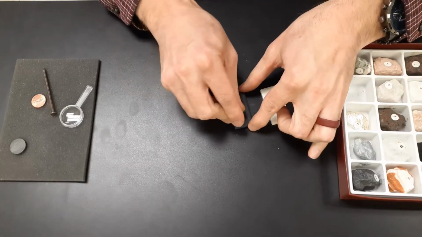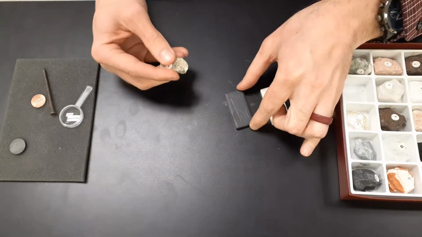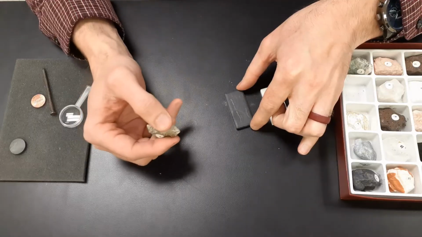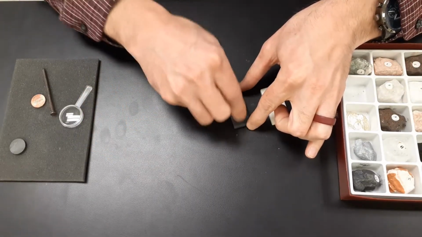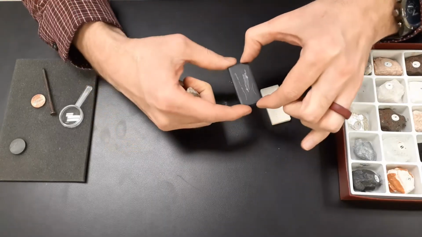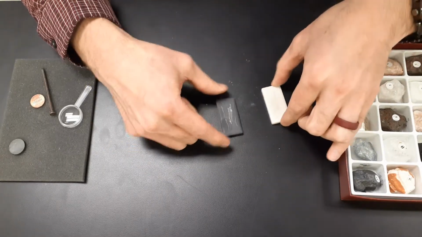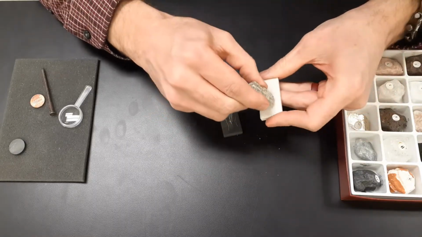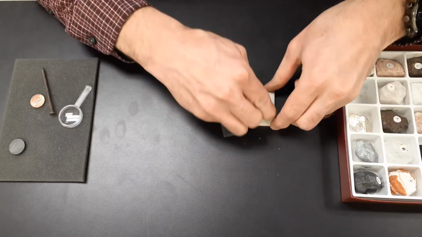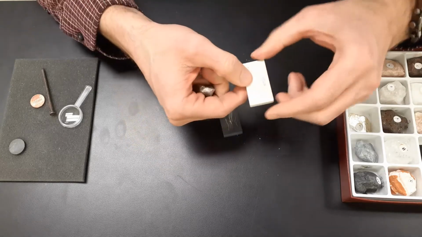Maybe we'll be able to see it on there a little bit better here. So streak wise, maybe a whitish type streak here, which is, well, there we go. Okay, that's what I was kind of looking for.